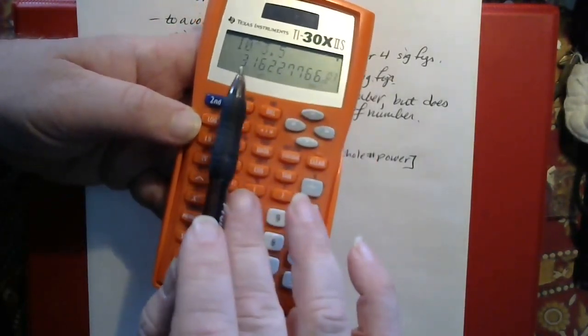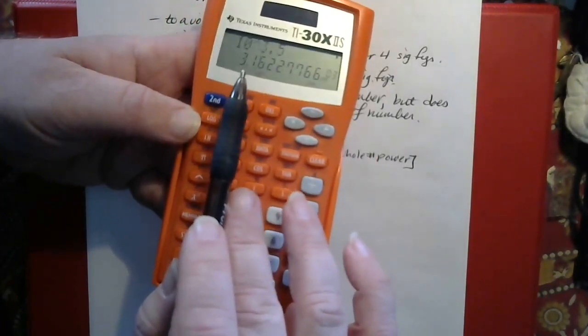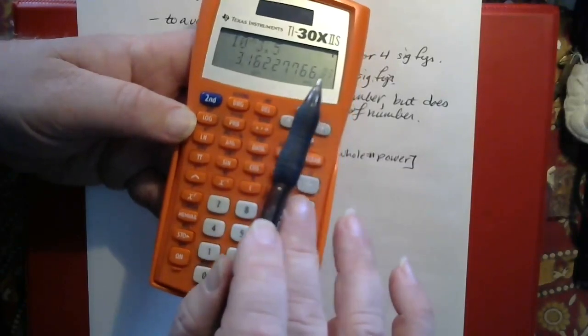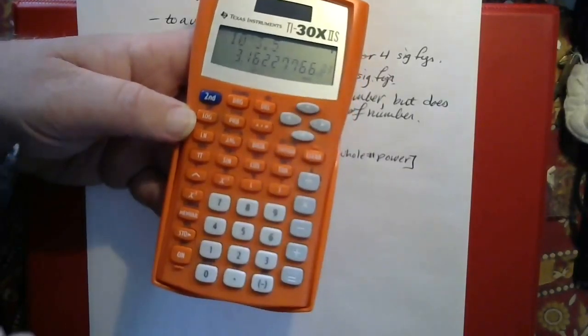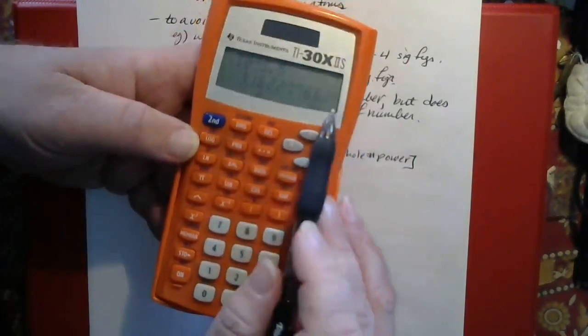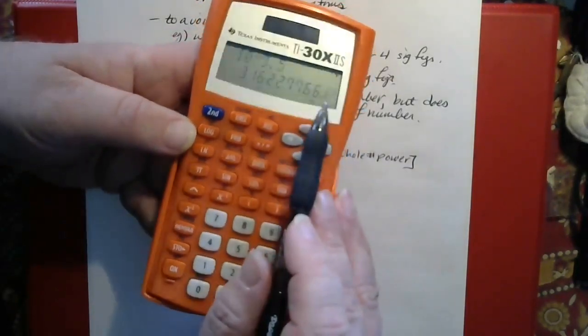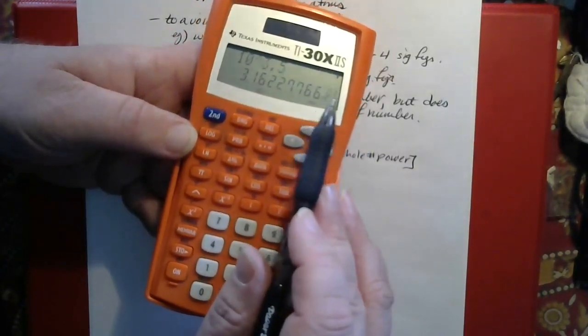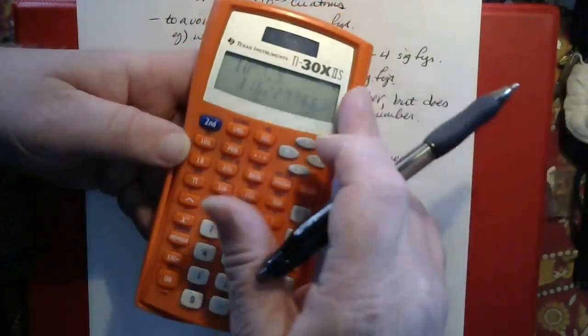So that number we just saw in scientific notation is 3.16227766 times 10 to the third. When dealing with these calculators, you have to be careful not to overlook the little exponent at the end. It's times 10 to this power. And a lot of times people don't notice that.